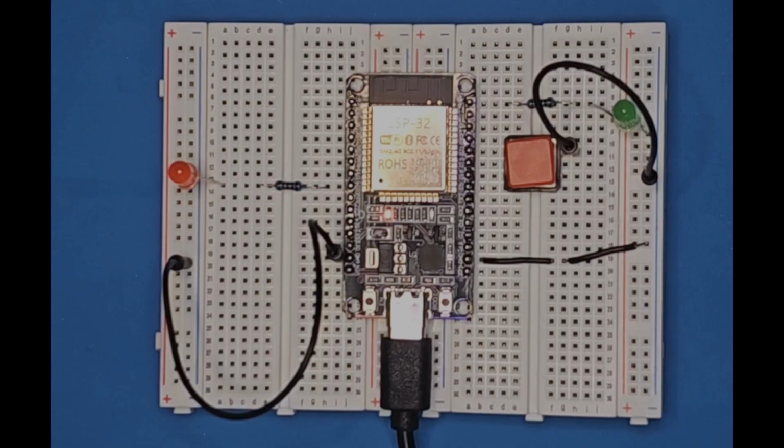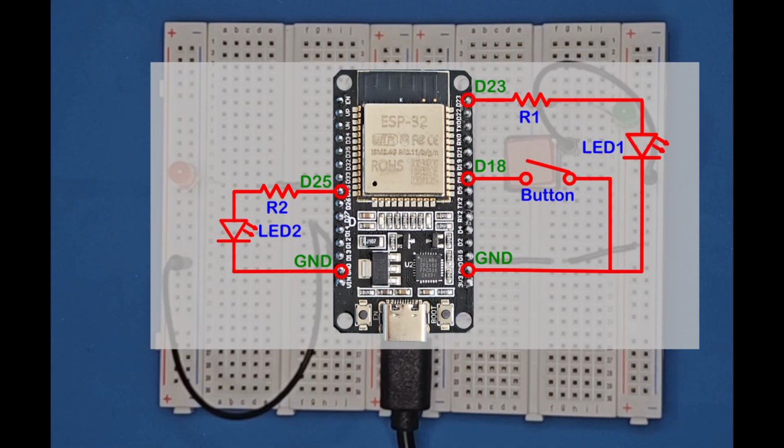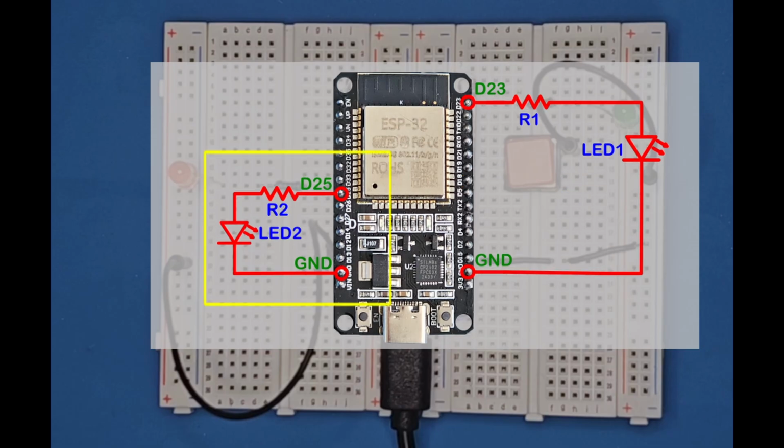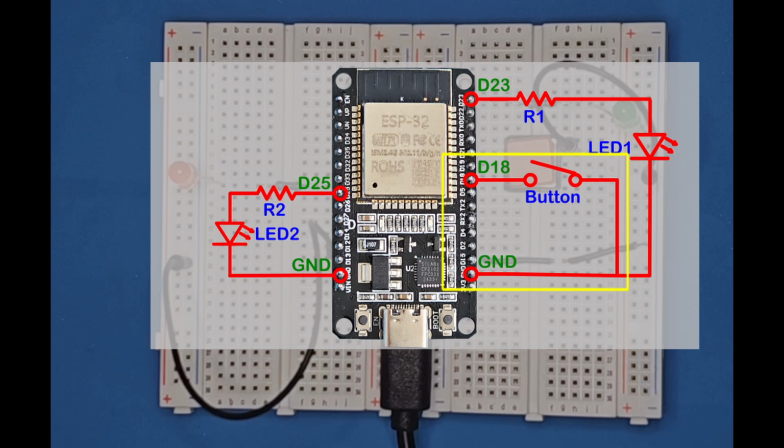We are still using the same circuit from episode 2. The hardware remains exactly the same. The LED connects to GPIO 25. The button connects GPIO 18 to ground.